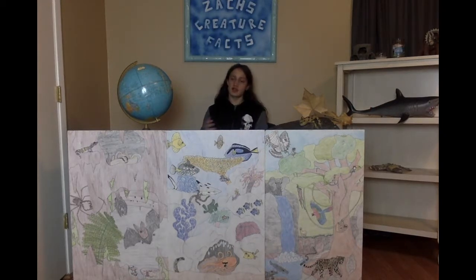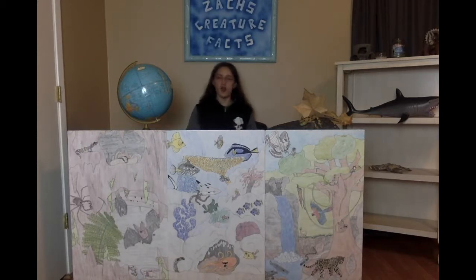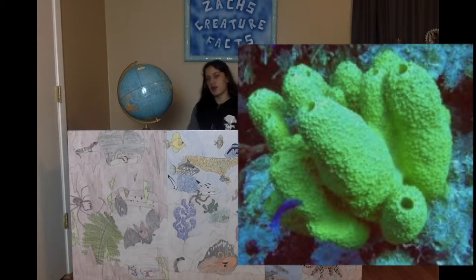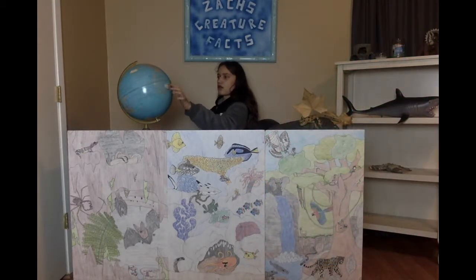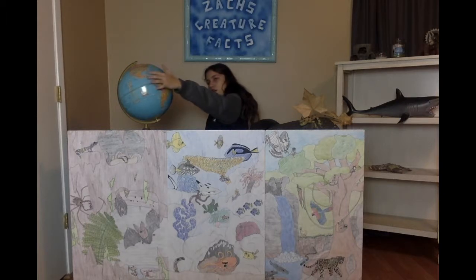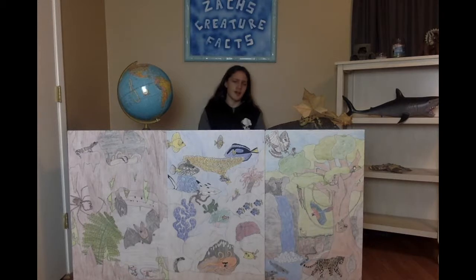Moving on, we will take a look at these tube sponges I have right there. So the tube sponge is actually not a coral, but a type of sponge. Now, sponges aren't very common, but this sponge can be found all around the Gulf of Mexico, reaching down to Venezuela. Now, there's not much to say about the tube sponge, so that's why we're going to move on.